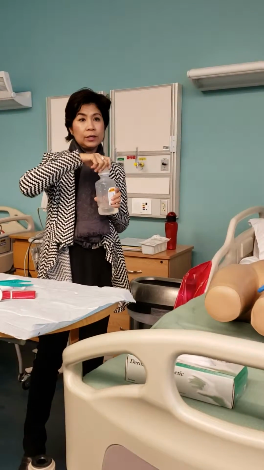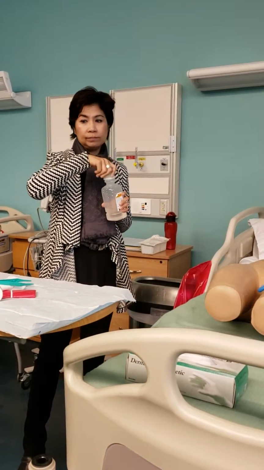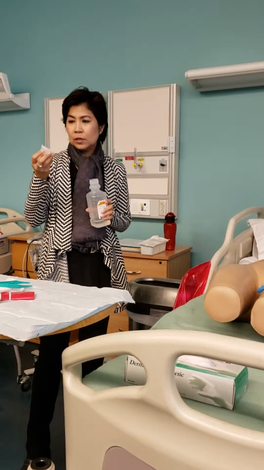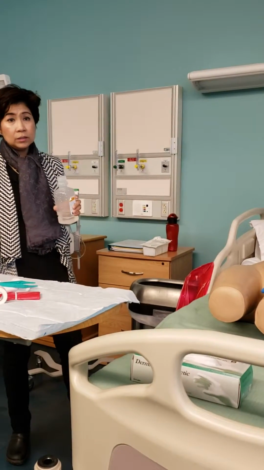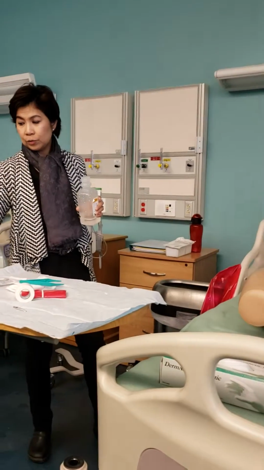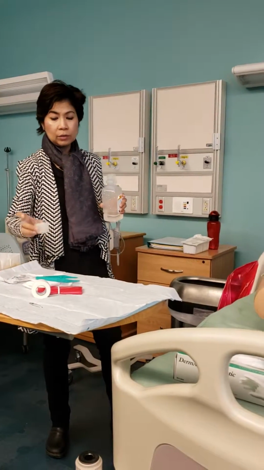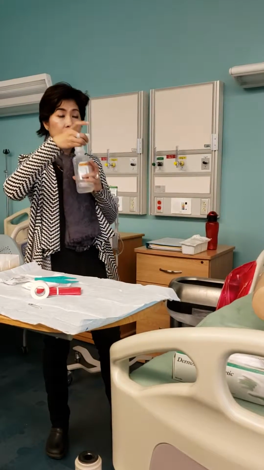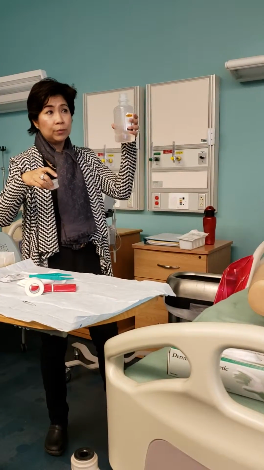So for sterile technique, once I open this one, do I set it up on the table like this? No. You want to stay sterile, so you set it on the table like this. Do I set it on the table here? No, because this is not sterile. You just got this from the supply room.